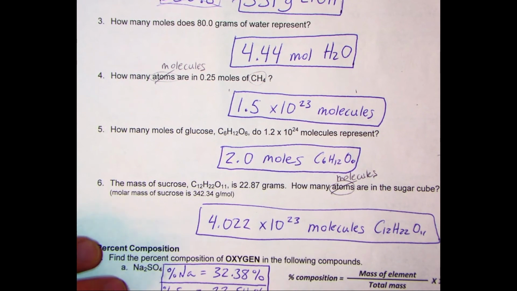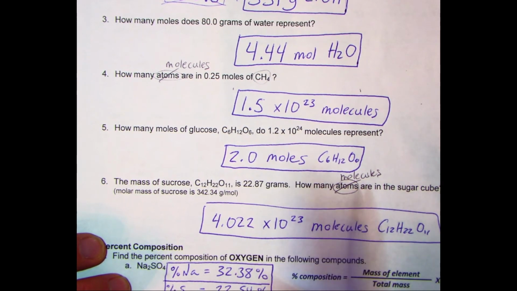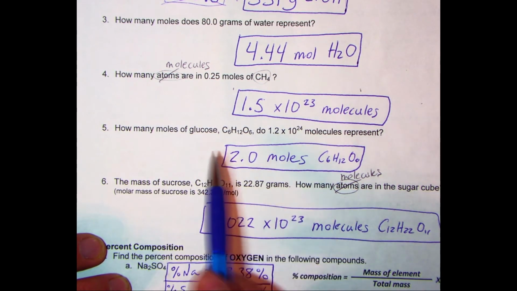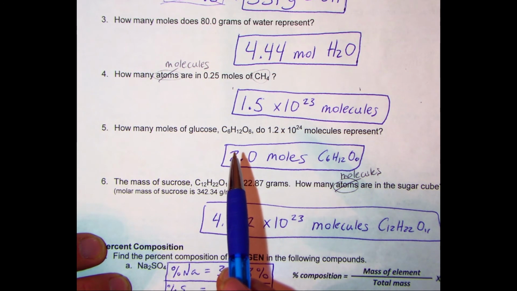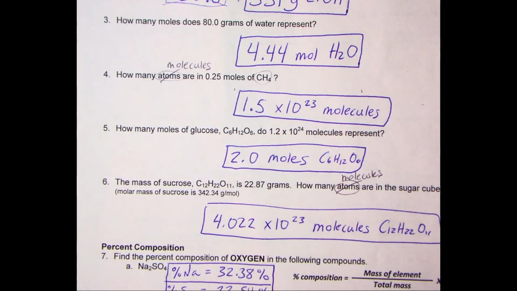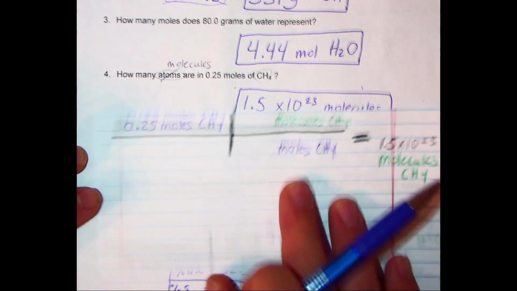Now question 4 as well as 6, I'm going to assume that the term atoms should have been molecules and correct that for you. So question 4, how many molecules are in 0.25 moles?